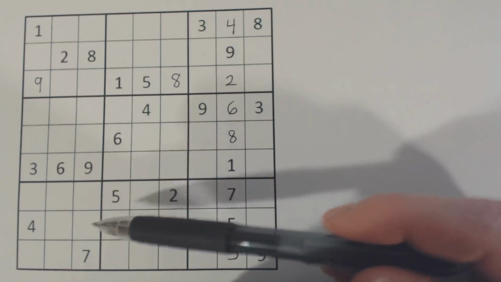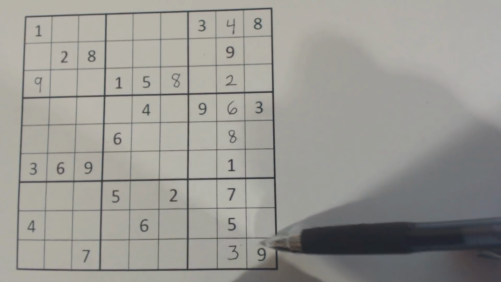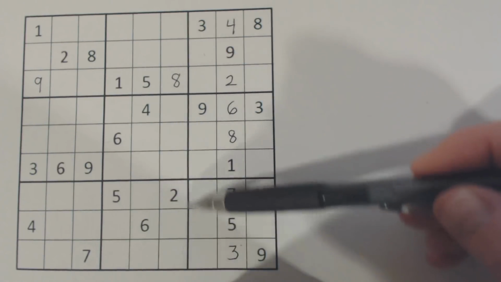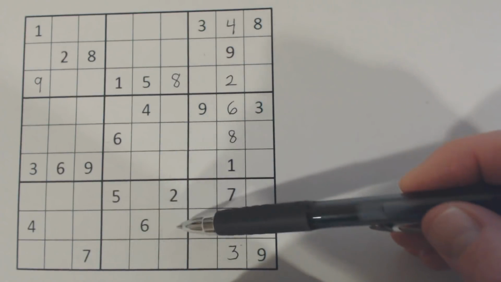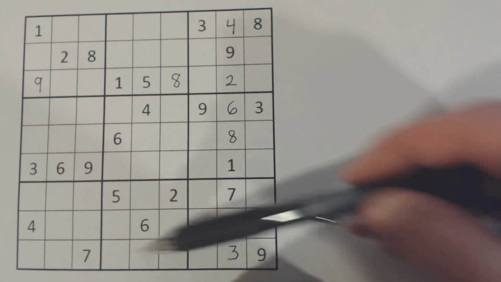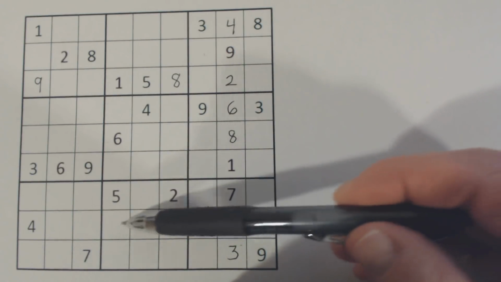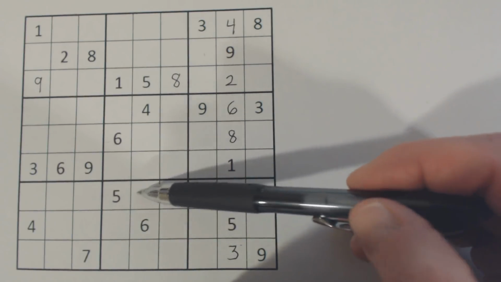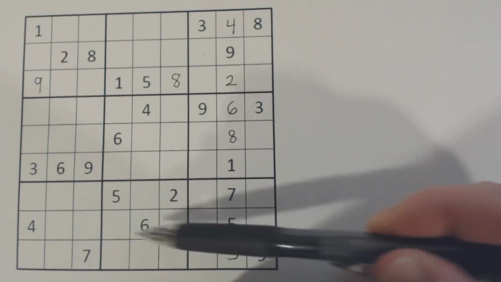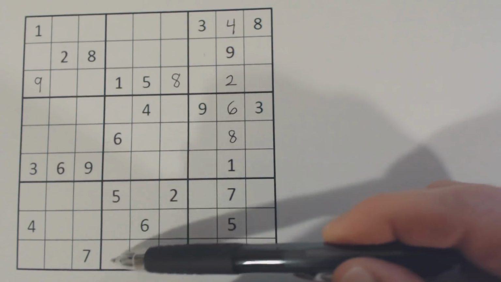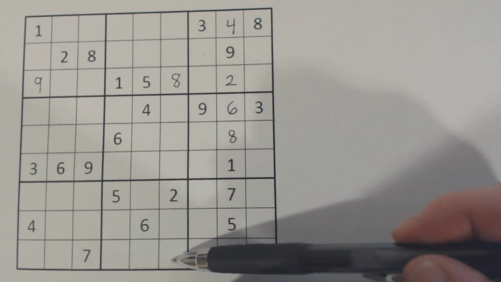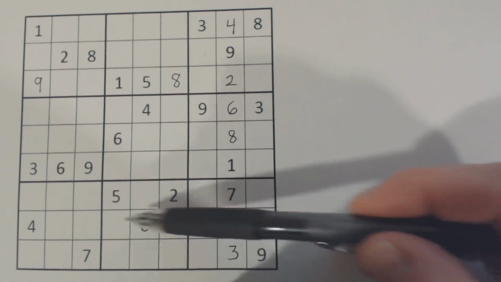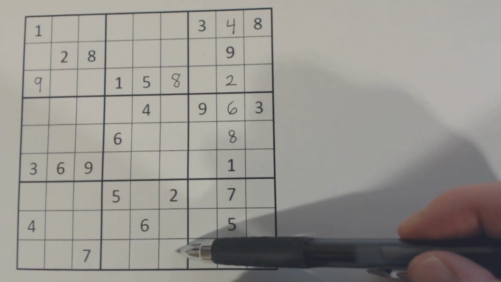Let's see, right here we got a 3 7 and 9. 3 7 9. And look at this box right here. There are three cells that aren't in this row, that aren't populated yet, and they don't have a 3 7 or a 9 in them, so those are 3 7 9 triplets. There's a 7 there, so we have 3 7 9. So that means we know these 3 numbers: 1 2 3 4 7 8 9. 1 4 and 8.